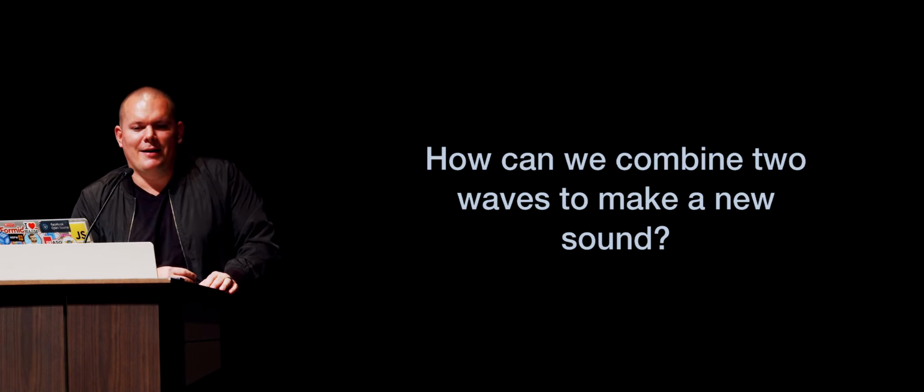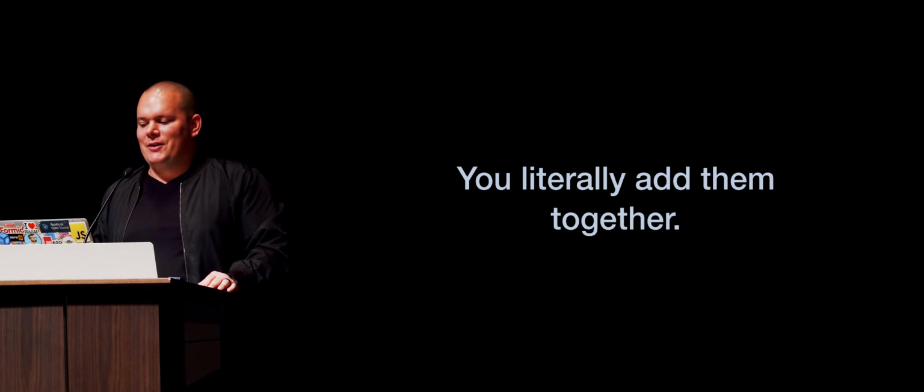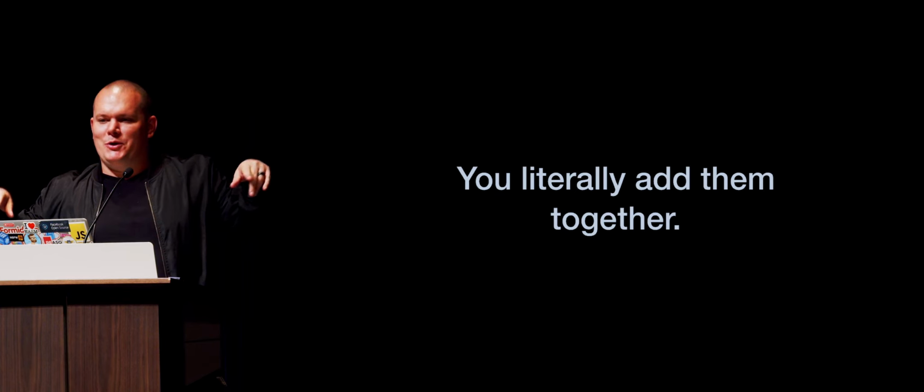And then I asked somebody how that works, and they were like, you literally add them together, right? So if you have this array of numbers that represent a wave, a signal, and then you have another array, what do you do? You just iterate through them and literally add the numbers together. I'm like, you kidding me, right? And they're like, no, that's how it works, man.